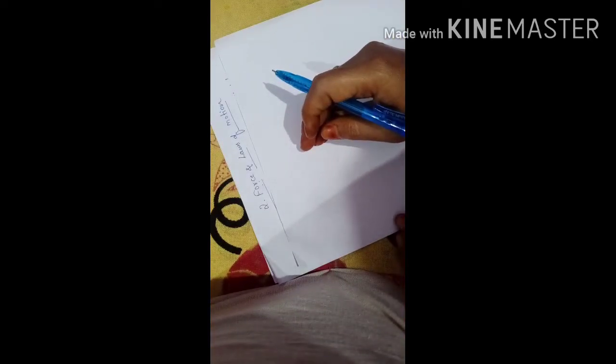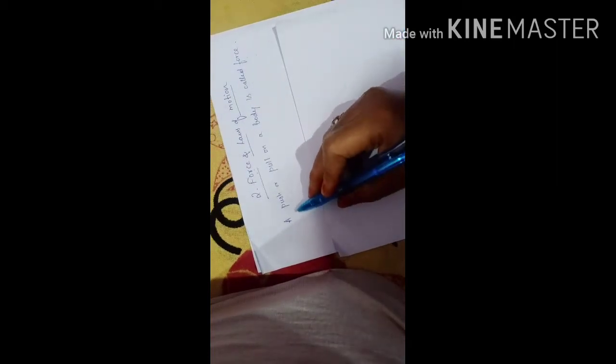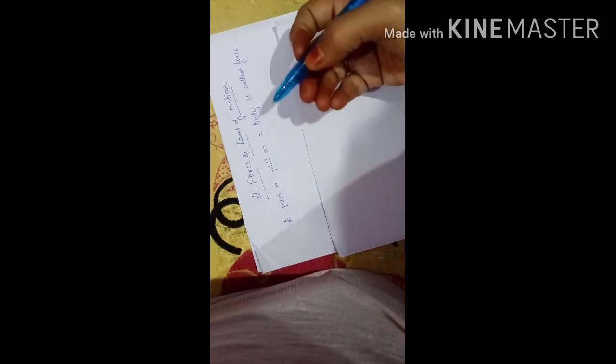Generally, if I want to open this pen cap, we have to apply some force, or not? Yes. If I want to stretch this band, we are applying some force, or not? Yes. If I want to open this box, I have to apply some force. Or if I want to lift this paper or book, I have to apply some force. So, in short, we can write the definition of force: a push or pull on a body is called force. What is force? A push or pull on a body.